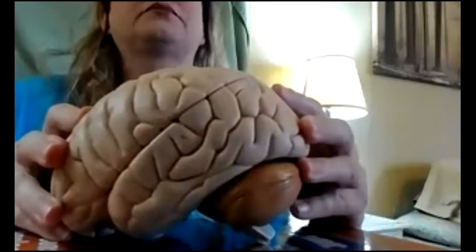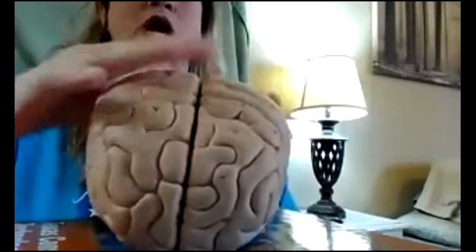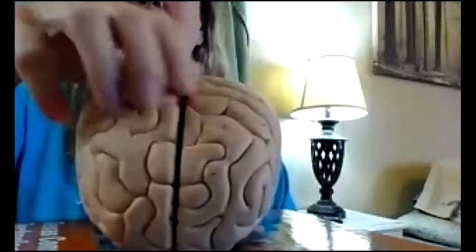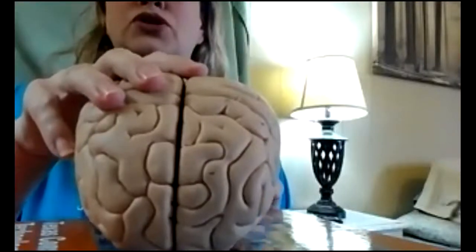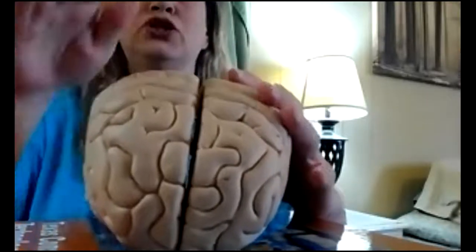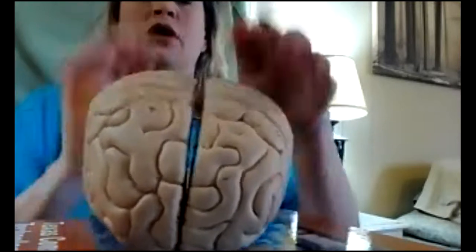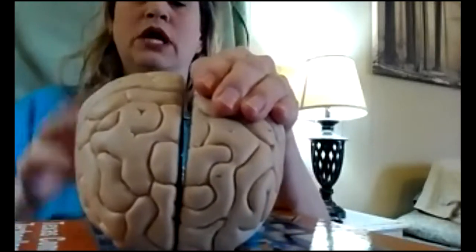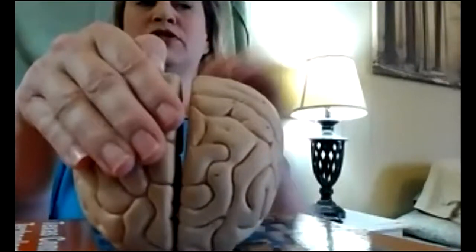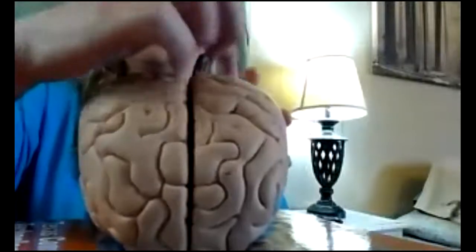Okay, so here's our brain, and we're going to look at it from the outside first, and then we'll dive into the inside. So all of this wrinkly area of the brain up here is called your cerebrum. And your cerebrum is divided into two hemispheres. So the right cerebral hemisphere and the left cerebral hemisphere. And when you put the right cerebral hemisphere and the left cerebral hemisphere together, you get the cerebrum.